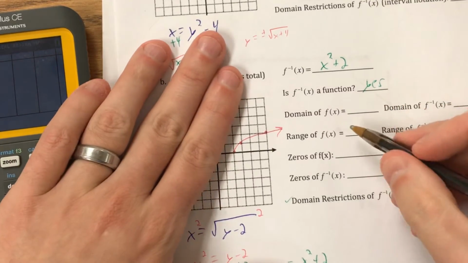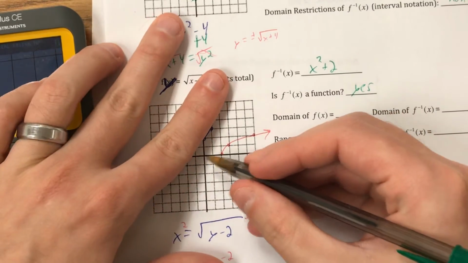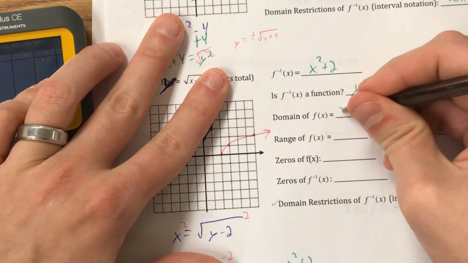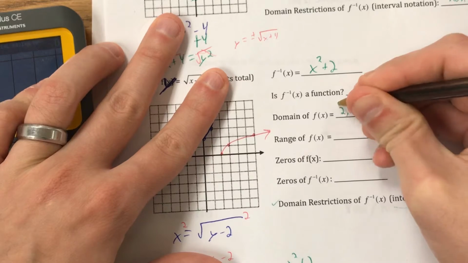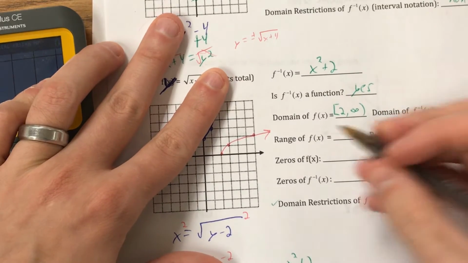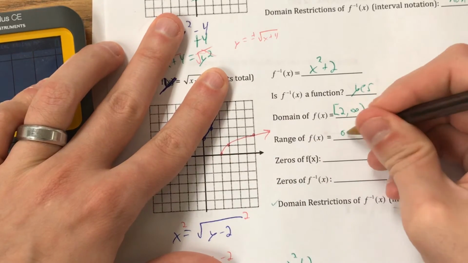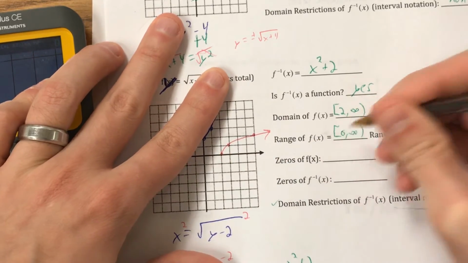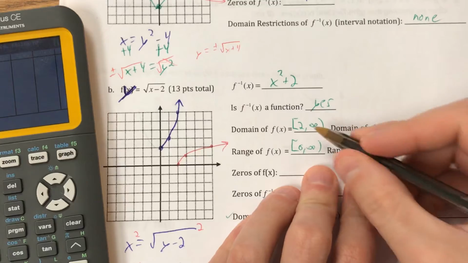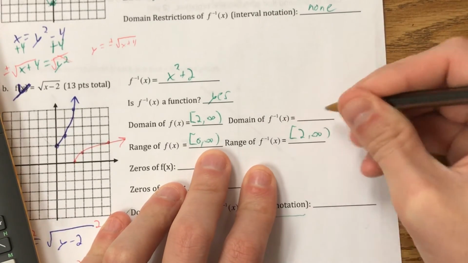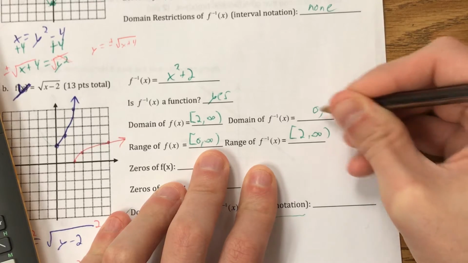The domain of the original, it looks like the farthest left it gets is 2. The farthest right it gets is infinity. For the range, the lowest it gets is 0. It goes up to infinity. And I can just flippy-floppy these. This will be 2 to infinity. This will be 0 to infinity.